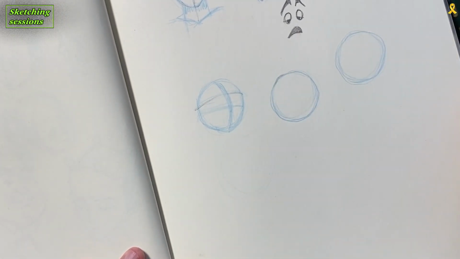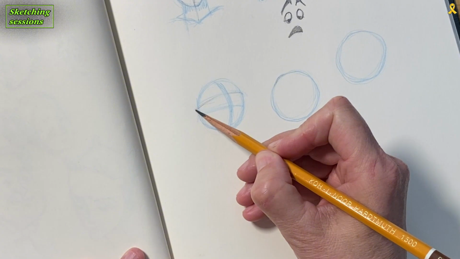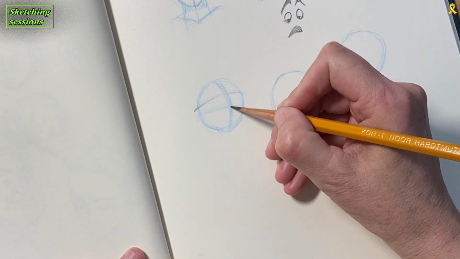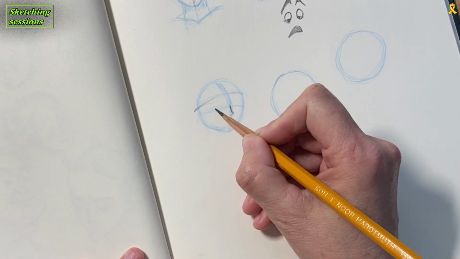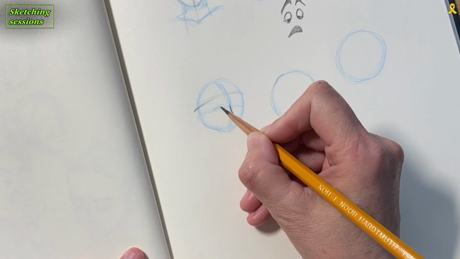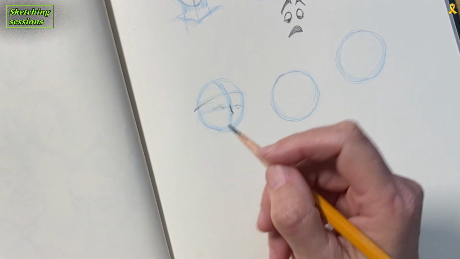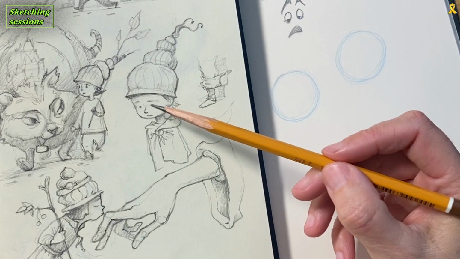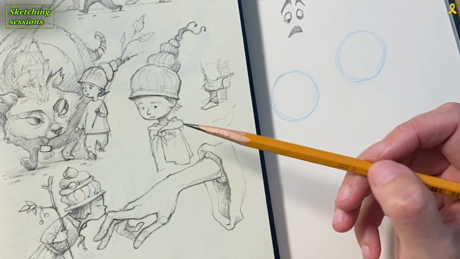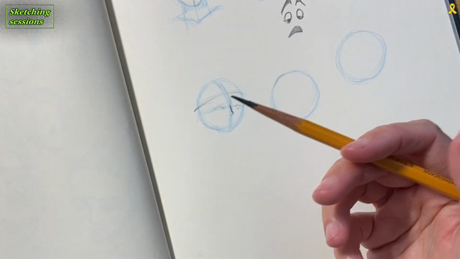In this sketch, it's almost without eyes. He has such small eyes, and we will see.